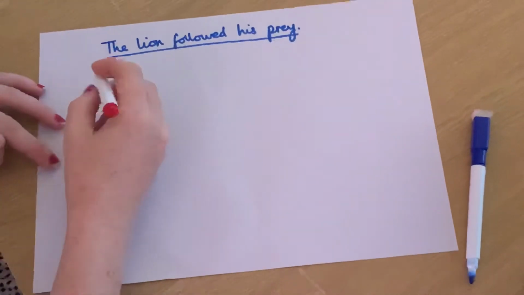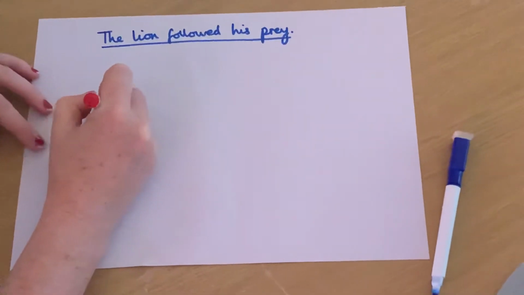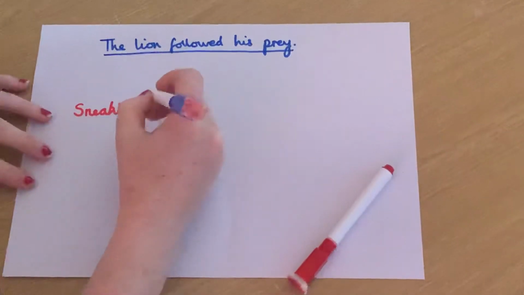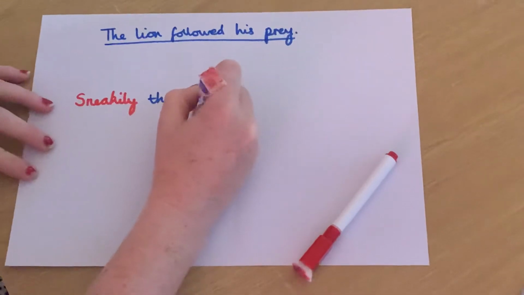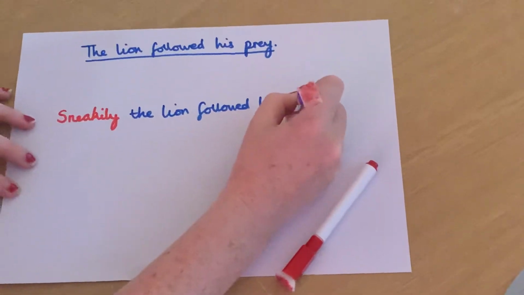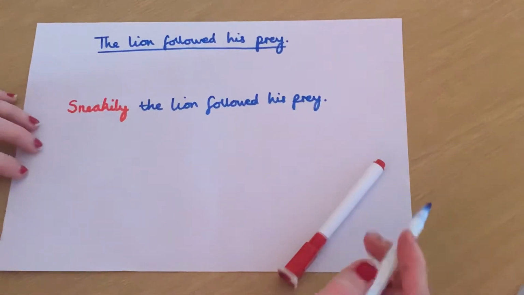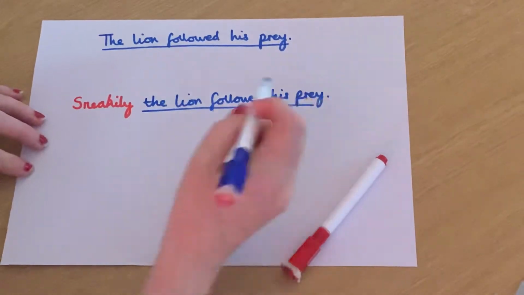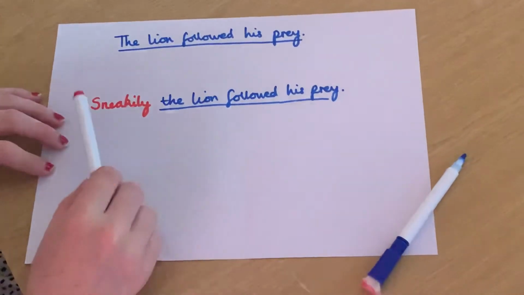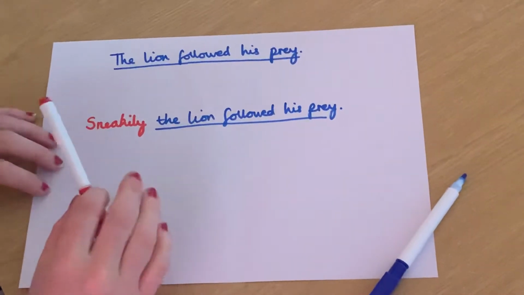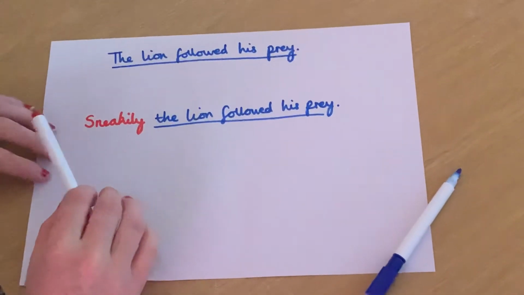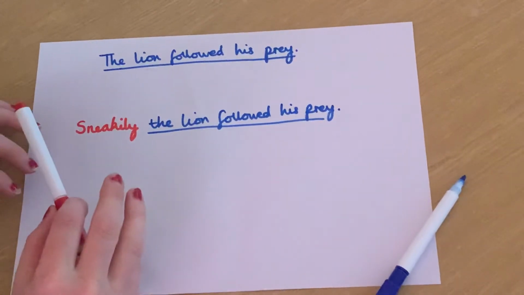We've got the sentence here, the lion followed his prey. This is the main clause of my sentence because it makes sense by itself. But if I wanted to make it a longer, more interesting and imaginative sentence, I could add in a subordinate clause, or a subclause for short. For example, sneakily, the lion followed his prey. In this sentence we've got our main clause, the same as the sentence above. It makes sense by itself. The subordinate clause that I've added at the beginning doesn't make sense by itself, but it's an extra chunk of information to make my sentence more interesting.